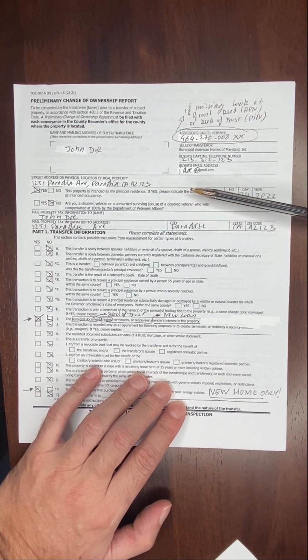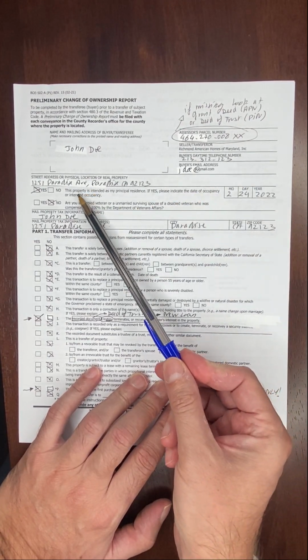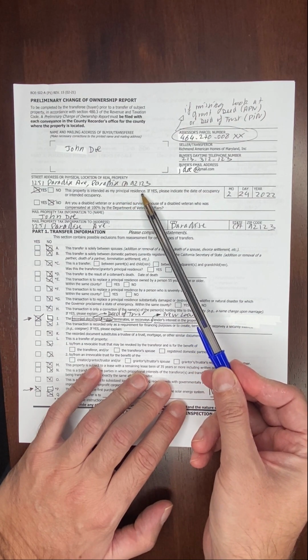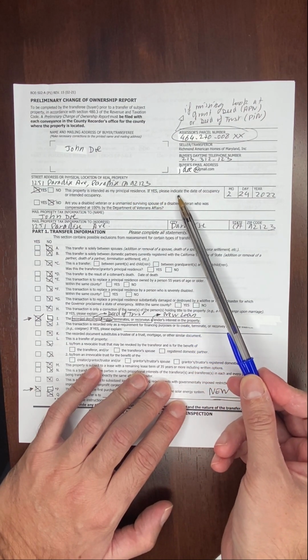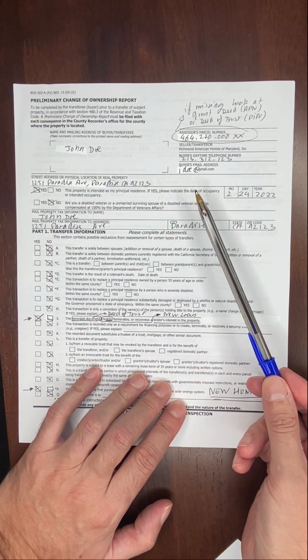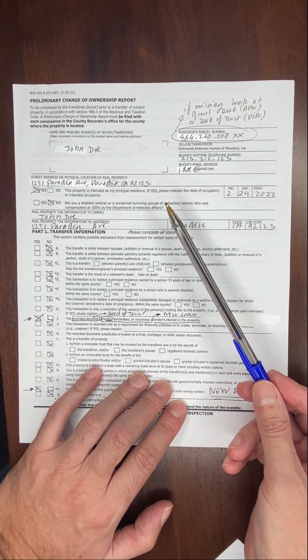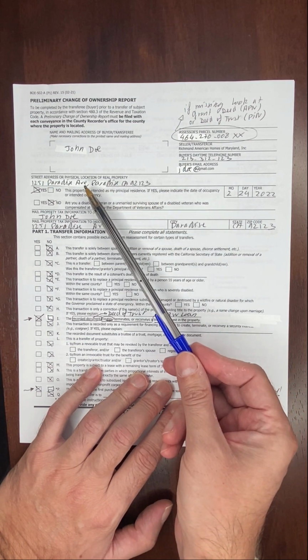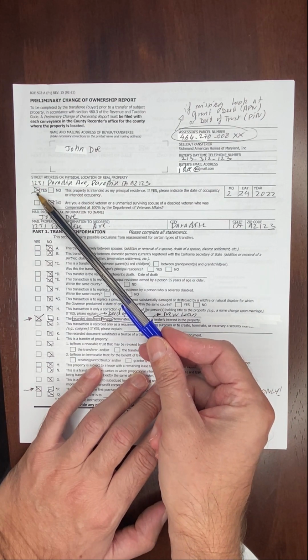Here we have two questions. This property is intended as my principal residence. If yes, please indicate the date of occupancy or intended occupancy. Most of the time it will be the main residence of the buyer, so it would be yes.